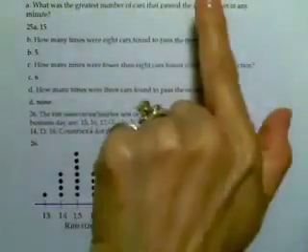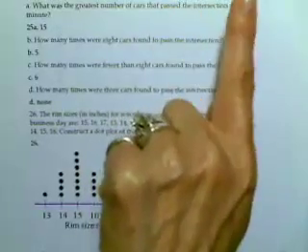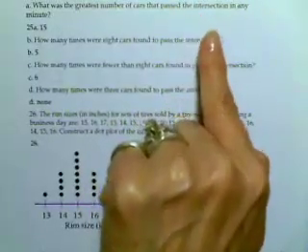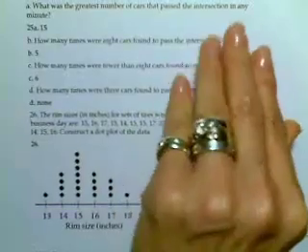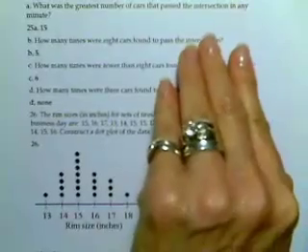This is showing a traffic study, and it's showing the number of cars that pass an intersection within a half-hour time.